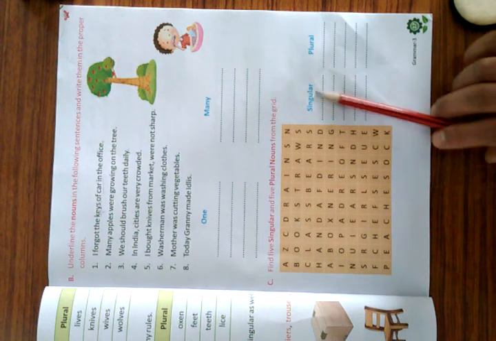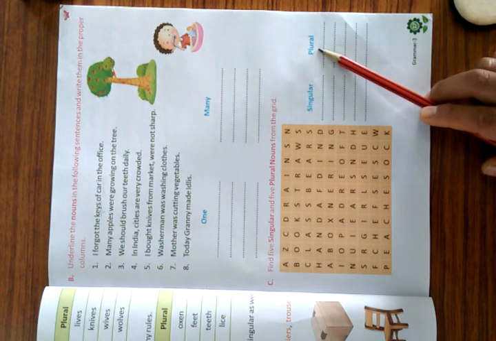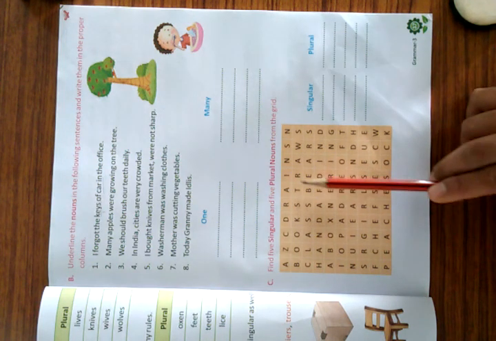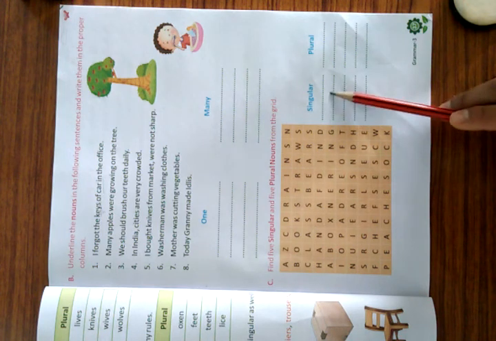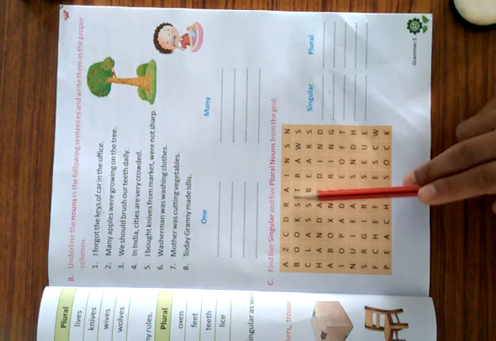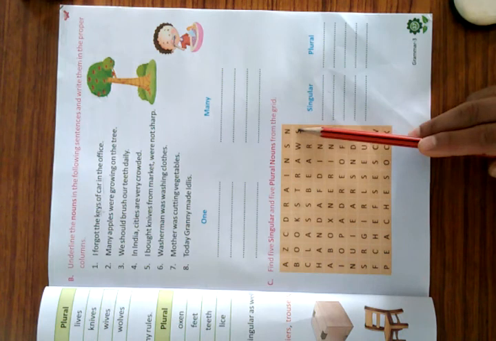And its singular form is book, only one book, and the plural will be books. You can see here, straw. You have to write straw here, and in plural form you can see straws. So you have to find out the words, and you have to write them in the proper place.